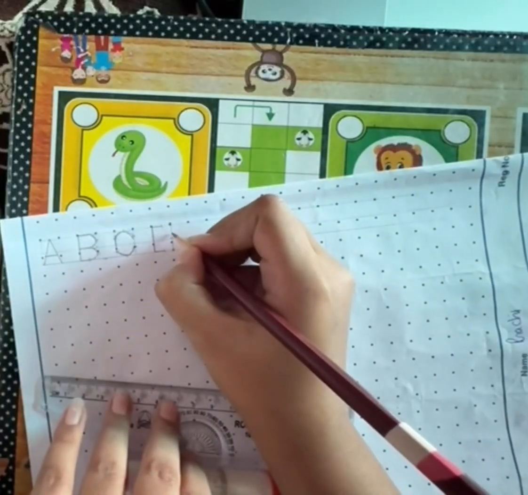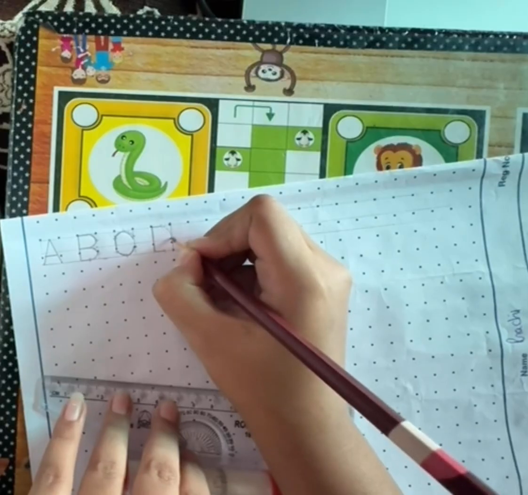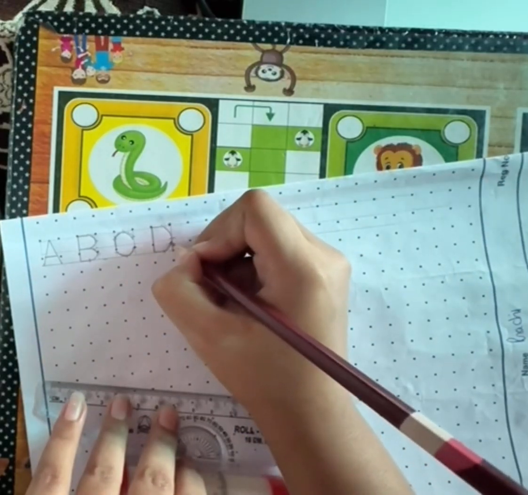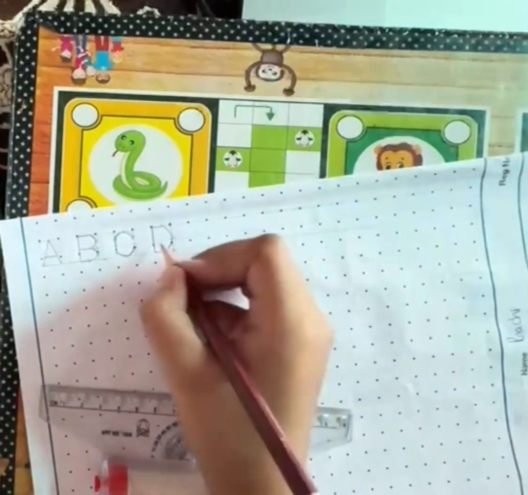Okay, so I'm going to connect these two lines and these two lines. Then I will draw a dotted line from here, a curve. Then I will connect all the dotted lines. So it's our D.